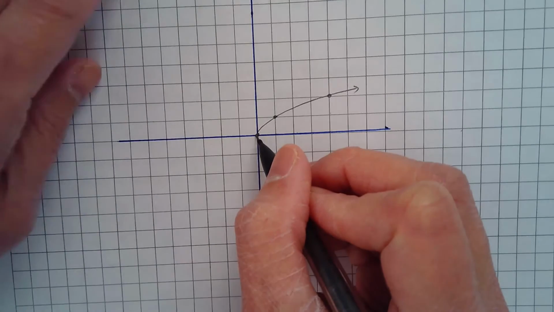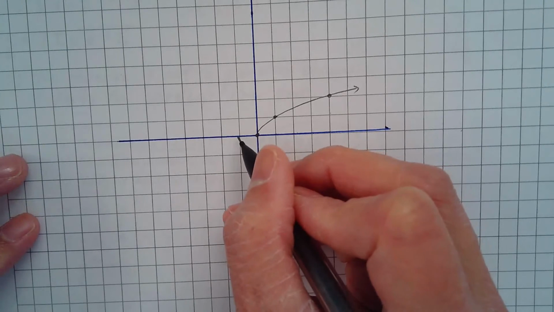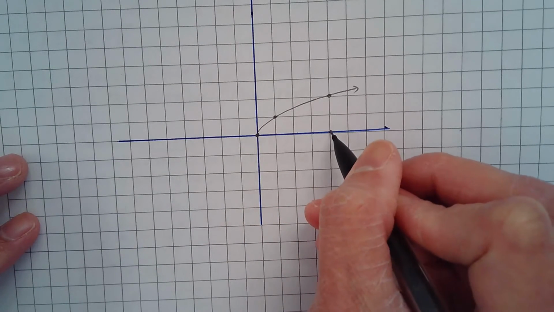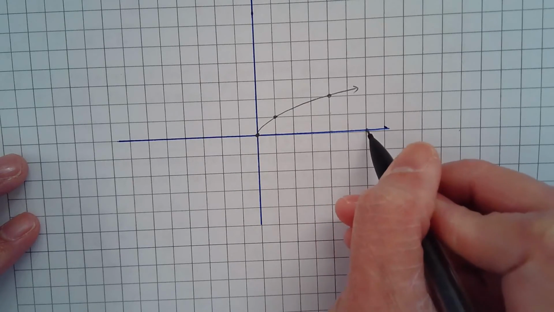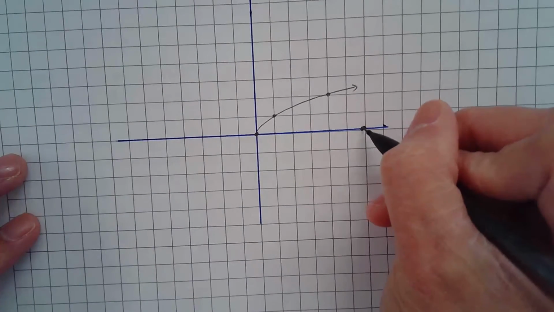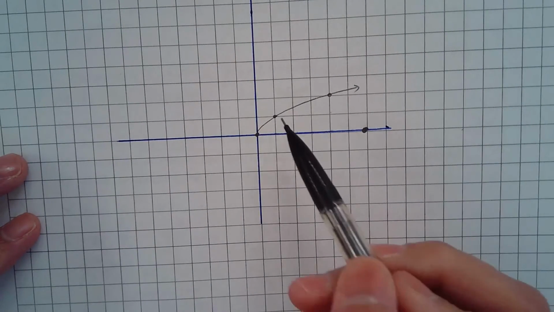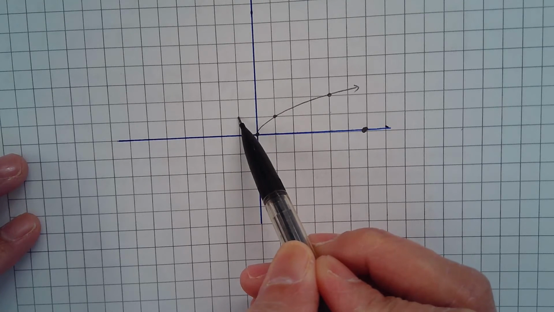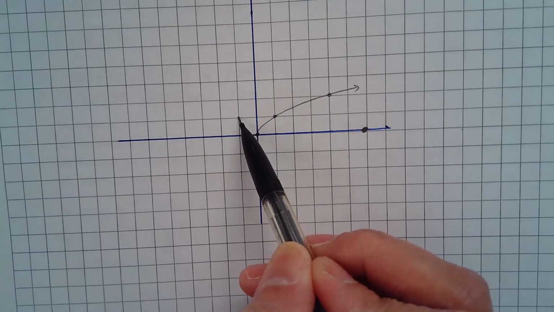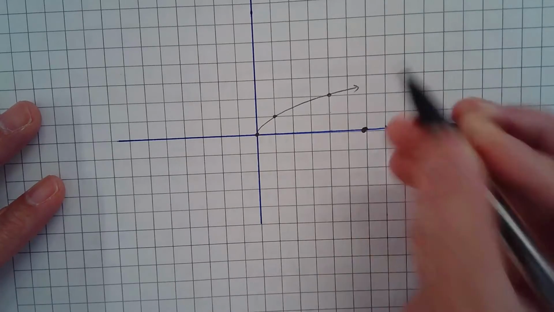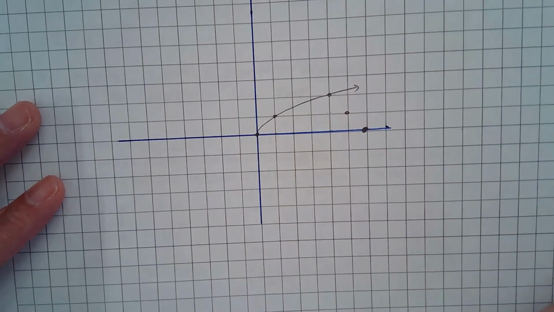And then it's going to be 6 units to the right: 1, 2, 3, 4, 5, 6. So it's going to be going this way. This one here, it's going to be reflected onto the y-axis and then shifted 6 units to the right. So 1, 2, 3, 4, 5, 6. So that's this one.